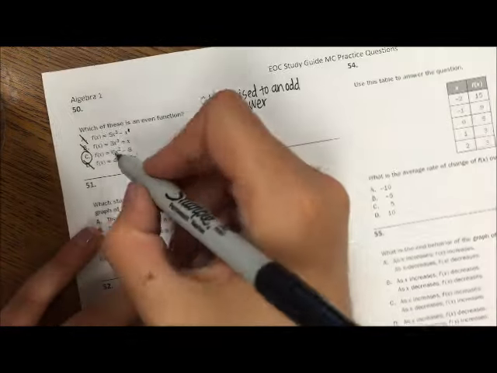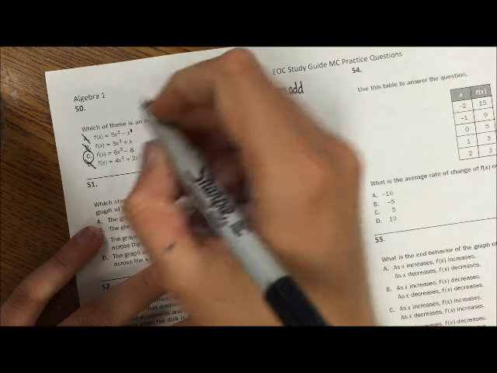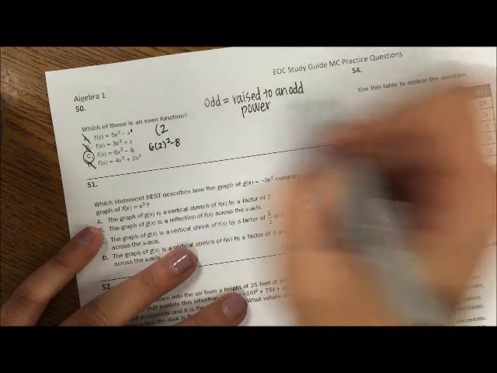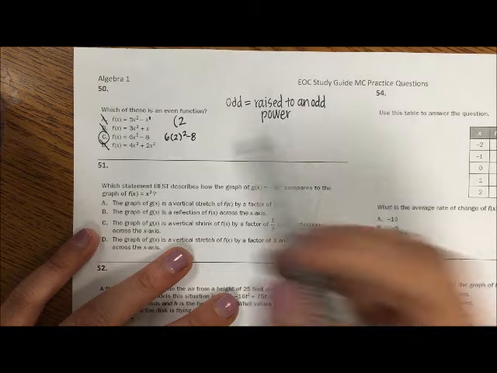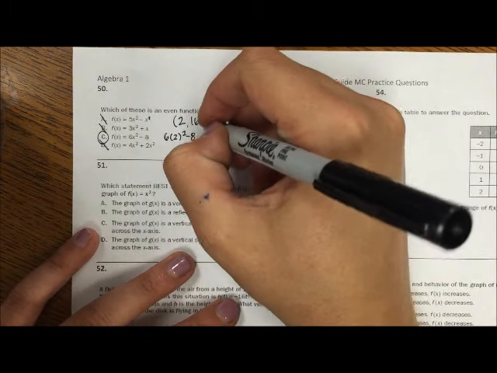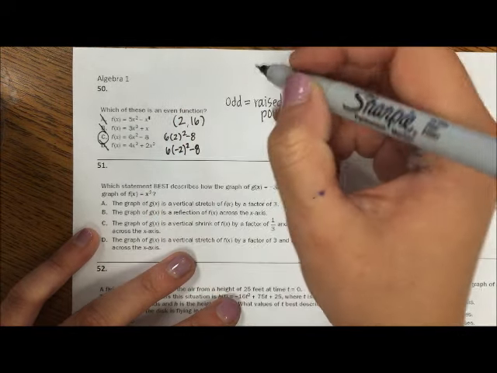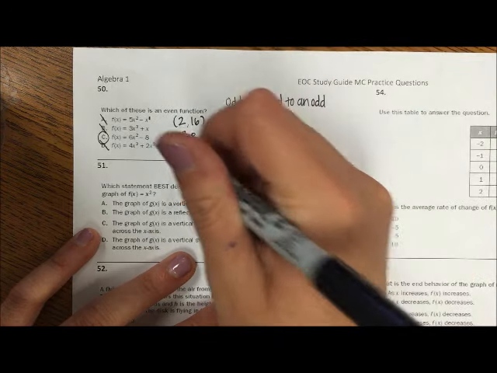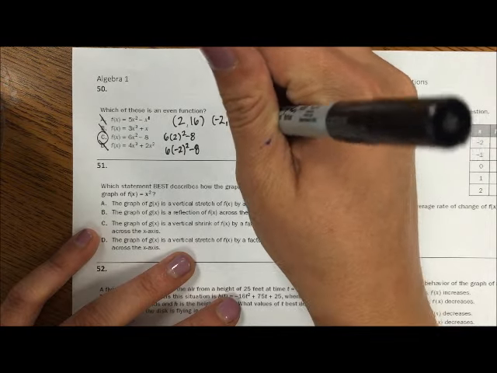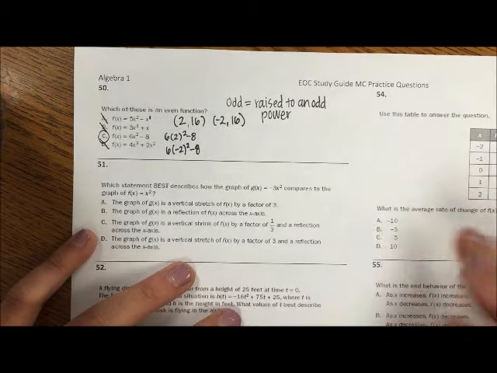If you're not sure, let's plug a value in. Let's plug in 2. So if I plug 2 in here, that's 6 times 2 squared minus 8. 2 squared is 4, times 6 is 24, minus 8 is 16. All right, let's plug in negative 2. Negative 2 squared is still positive 4, which ends up being 24 minus 8, which is 16 again. So we just proved that it's even because our y values remain the same when my x values are opposite.